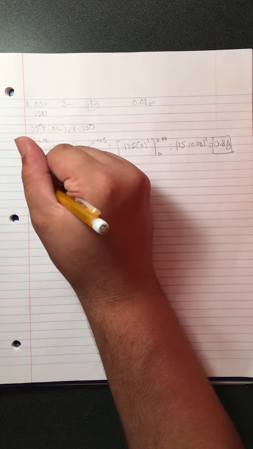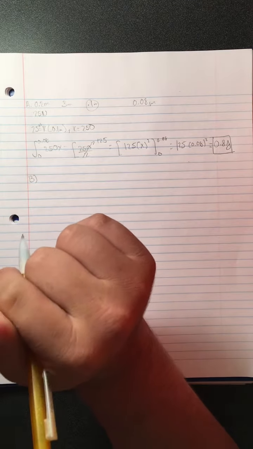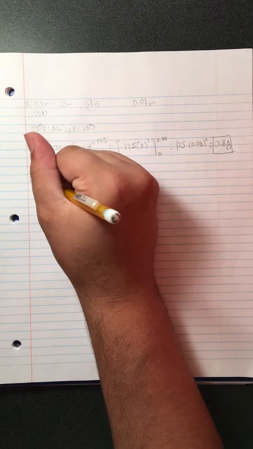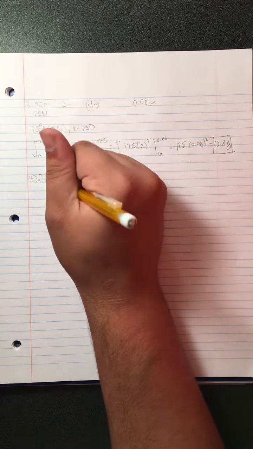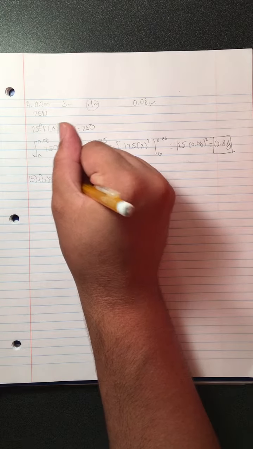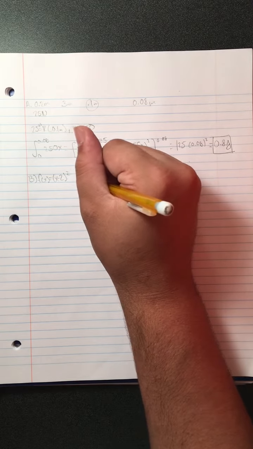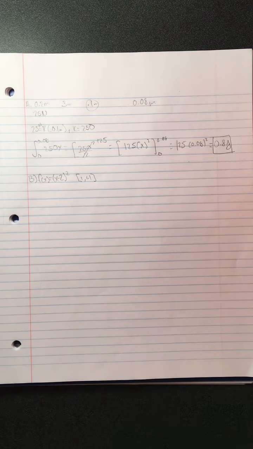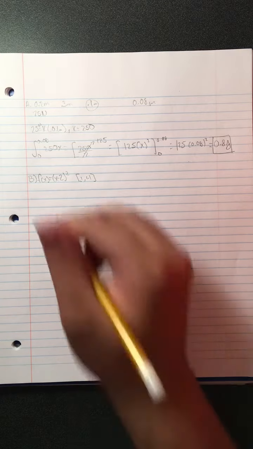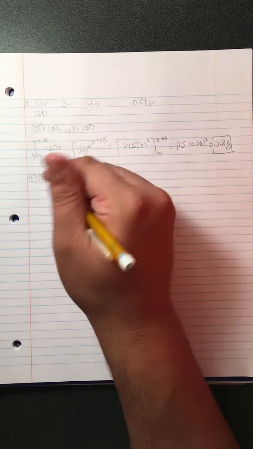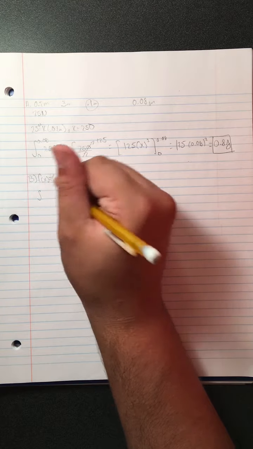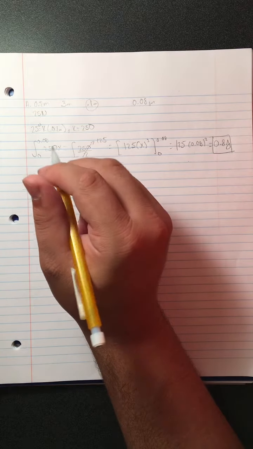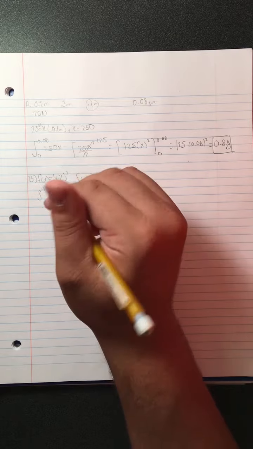Alright, so the second part is we're going to use the intermediate value theorem to find the values of c for the function f of x equals x minus 2 squared on the interval 1 to 4. So that's what you have to do. First thing you do, you have to find the average, so that is the integral of this equation, from 1 to 4.